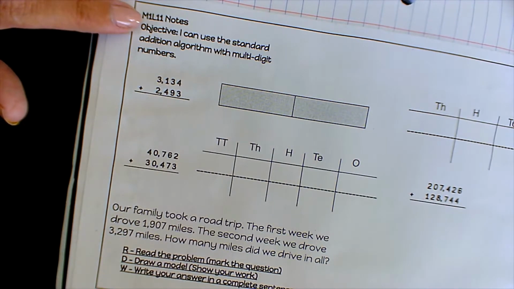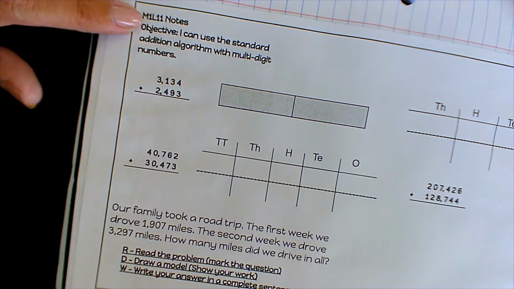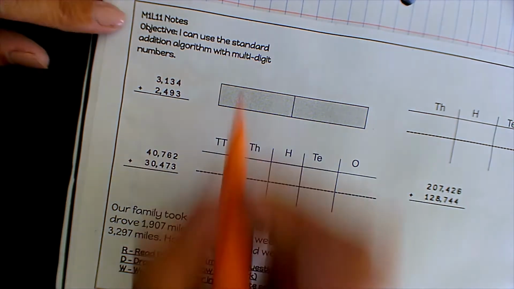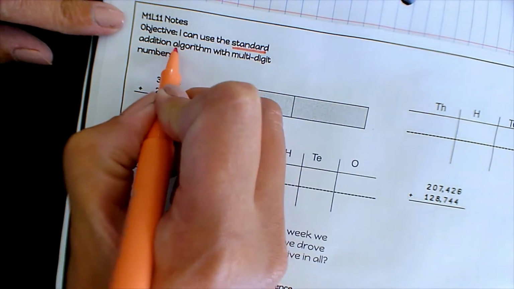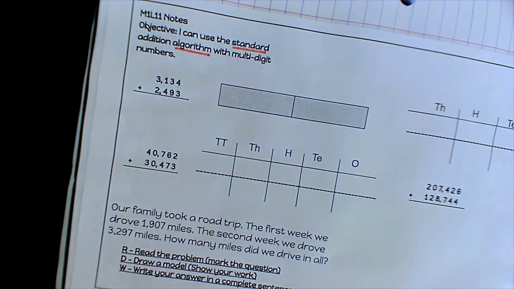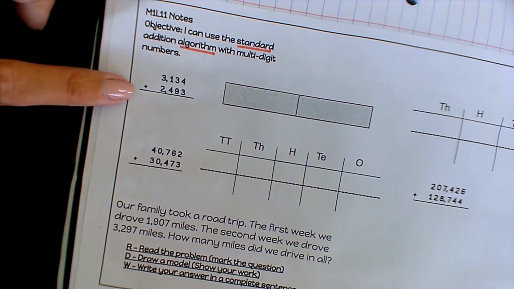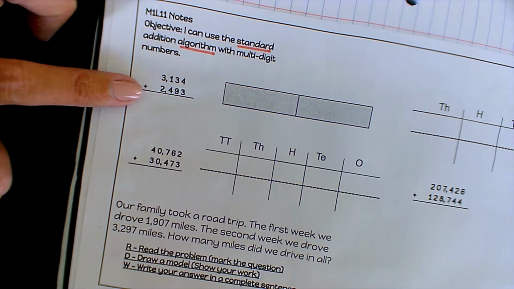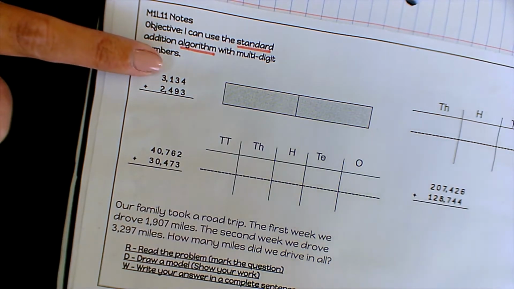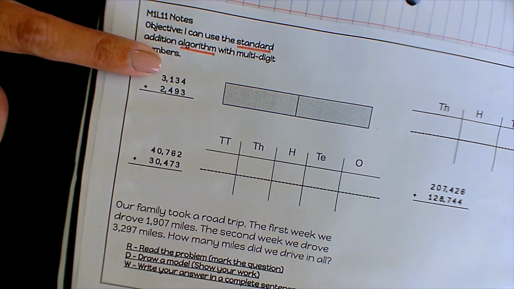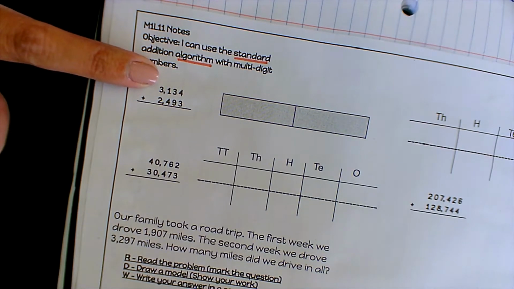And our objective today says, I can use the standard addition algorithm with multi-digit numbers. So standard algorithm are our fancy math words that we'll need to know today. So we are going to start with this addition problem. You can see we'll be adding into the thousands with this problem. And it says 3,134 plus 2,493. Now I have it written here for you and it's lined up.